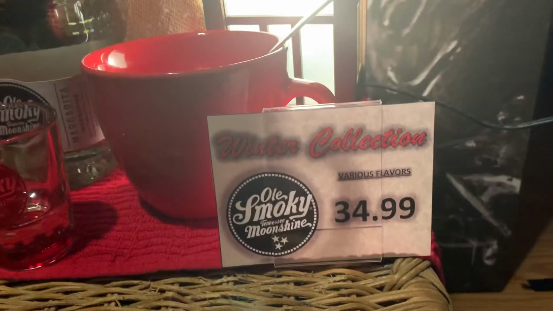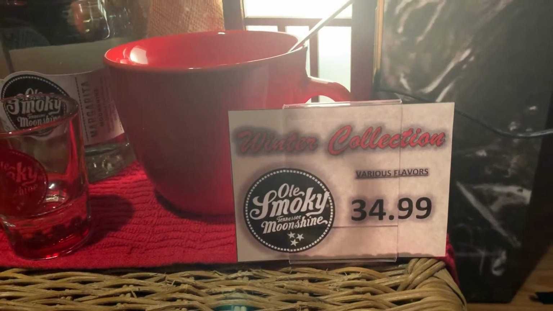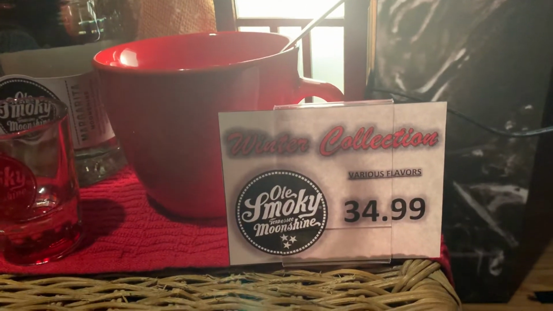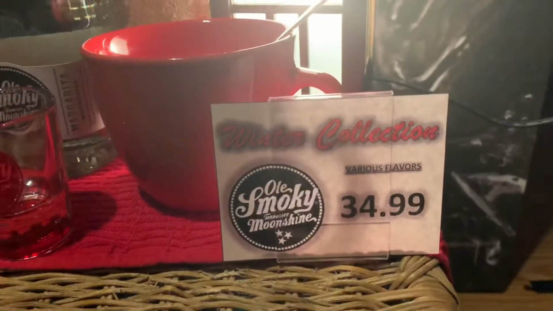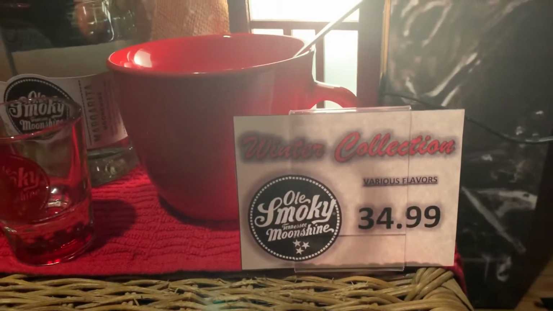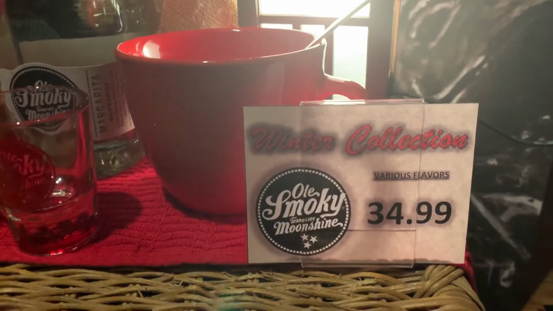But the sign itself is 3 by 4, so 3 inches by 4 inches, like I said, on a neutral cardstock color.